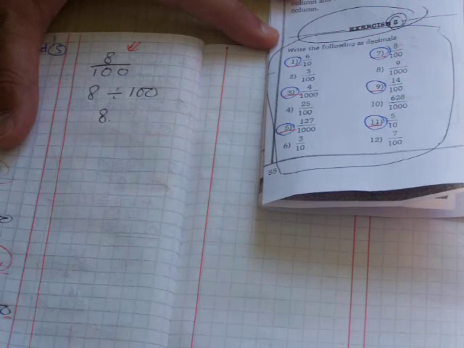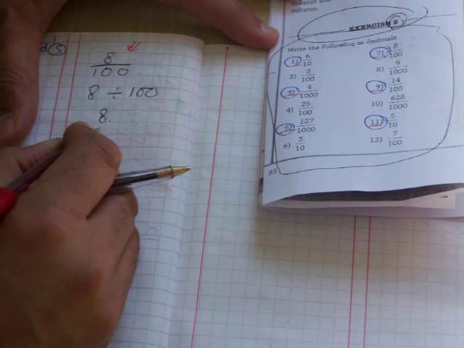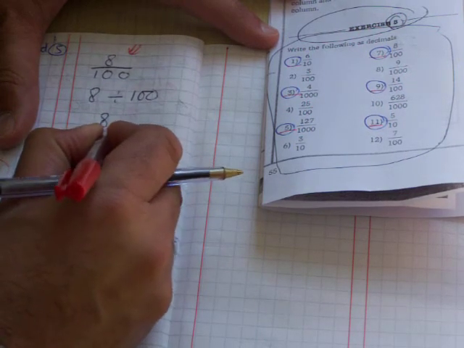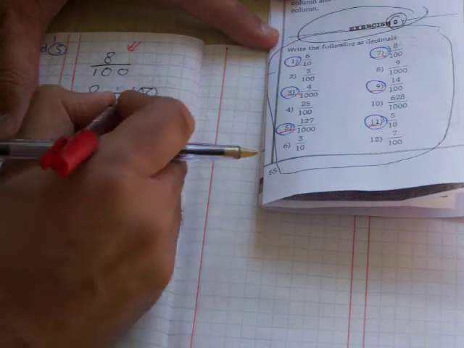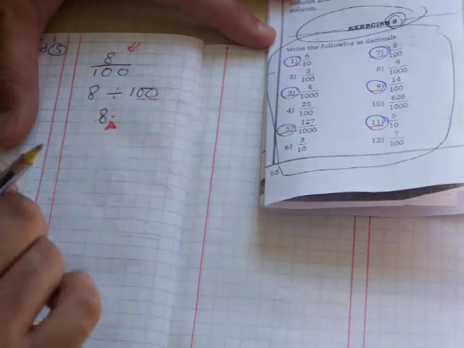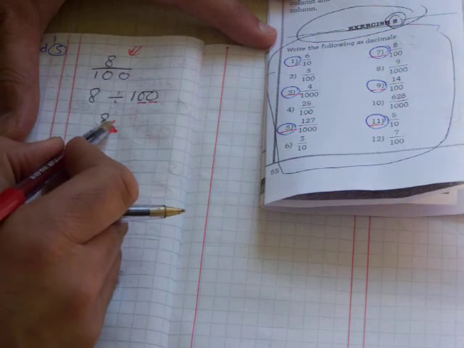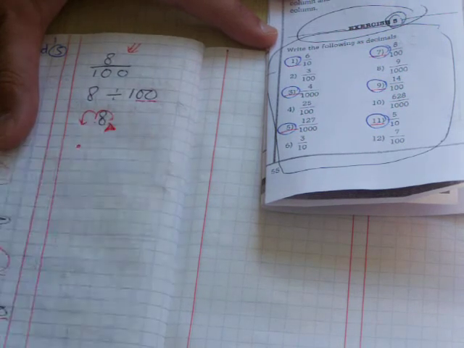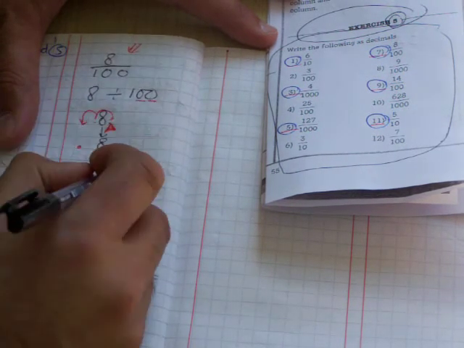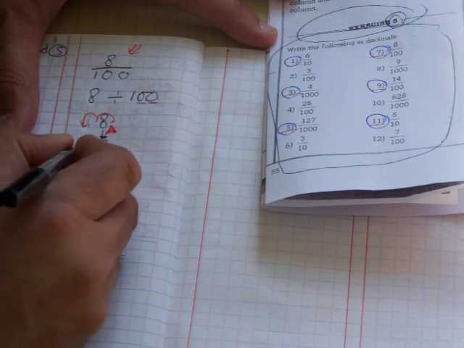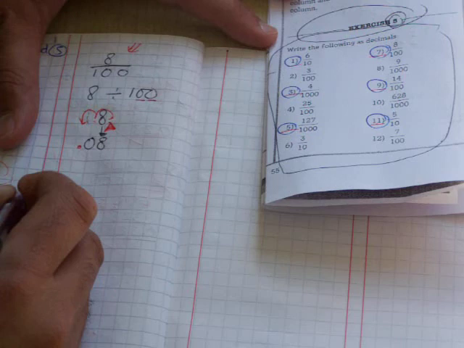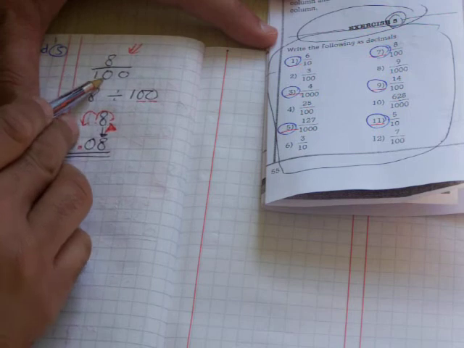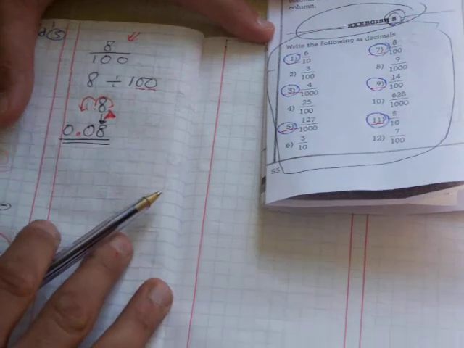We get the 8. What do we do to the 8? We have to put the decimal point where, at the front or at the end? At the end, lovely. Because we're dividing by 100 and 100 has 2 zeros, we have to move the decimal point 2 places to the left. 1, 2. Drop it down. Copy the 8 down. There's the 8. We have a gap here, we put a 0. And how do we finish the question off? Put another 0 at the front to make the number look and sound correct. So 8 divided by 100 is 0.08.